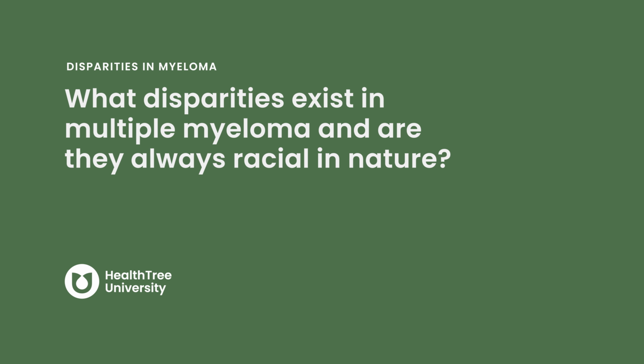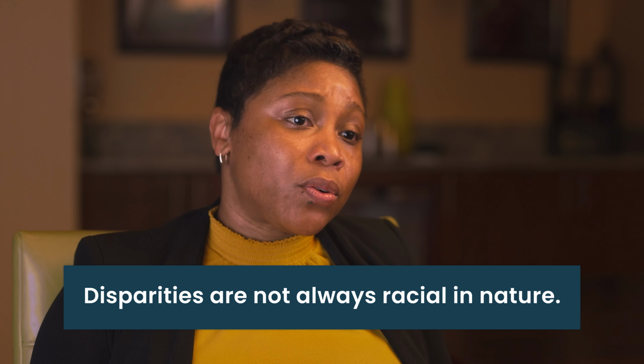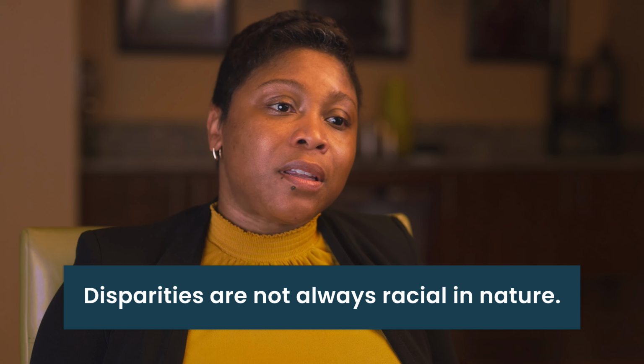What disparities exist in multiple myeloma, and are they always racial in nature? Multiple myeloma, like many cancers, you can sometimes see disparities in different patient populations. So when we look at patients with multiple myeloma, for example, rural versus urban, you look at those two populations of patients and you see a difference in terms of outcome. That's not necessarily a racial disparity. That can sometimes be a socioeconomic disparity. And so there are different things that can highlight disparities in multiple myeloma.